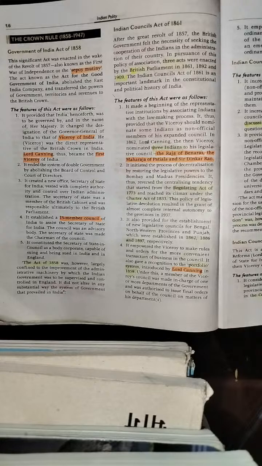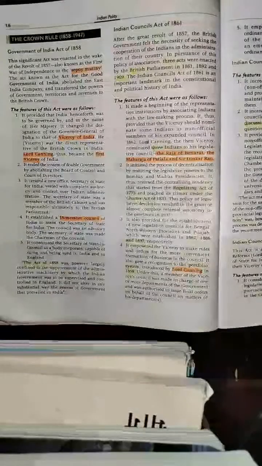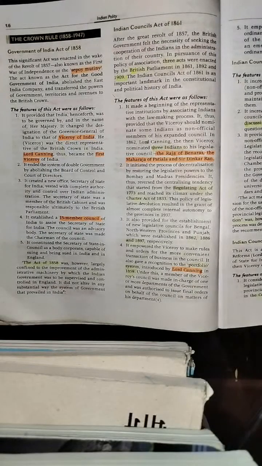It ended the system of double government by abolishing the Board of Control and the Court of Directors. It created a new office, Secretary of State for India, vested with complete authority and control over Indian administration. The Secretary of State was a member of the British cabinet and was responsible ultimately to the British Parliament.